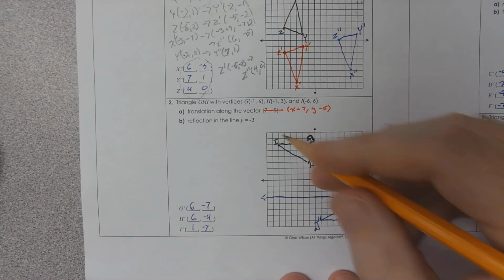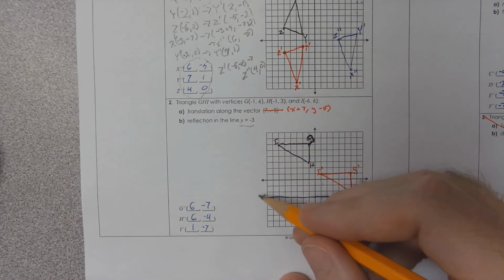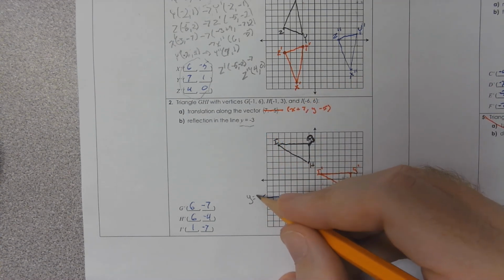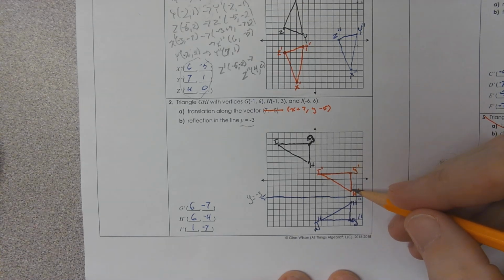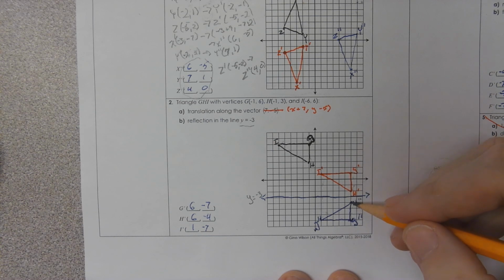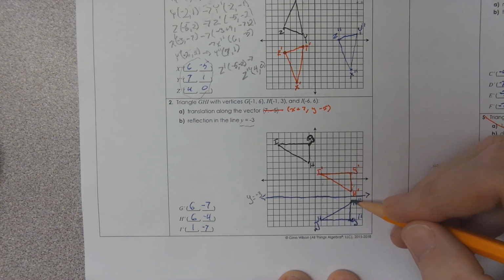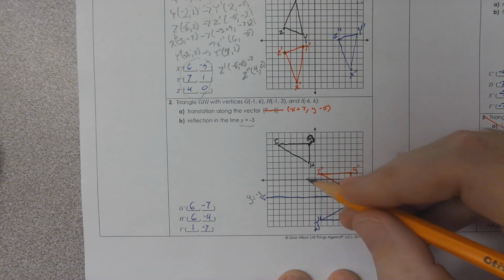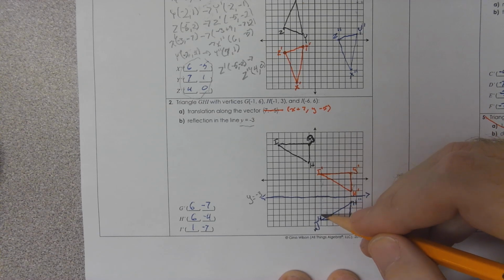Then it says reflected over the line y equals -3. So we sketch that line, that's here. And so then from here, we take this one, and it's how far to that line? One space, we put the 1, 2, 3, 4, 1, 2, 3, 4.